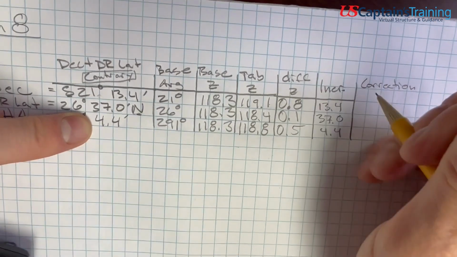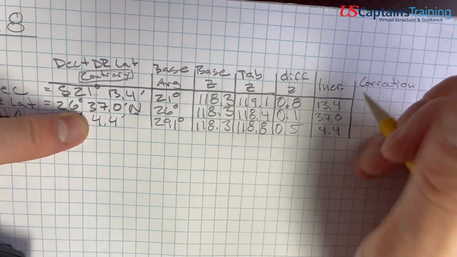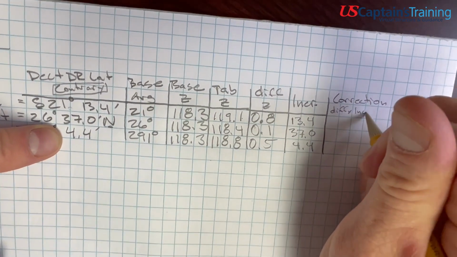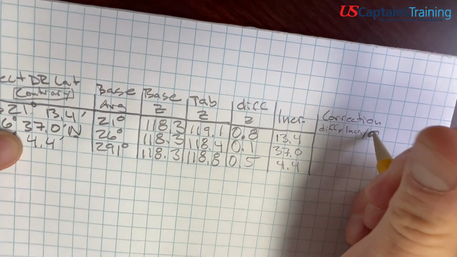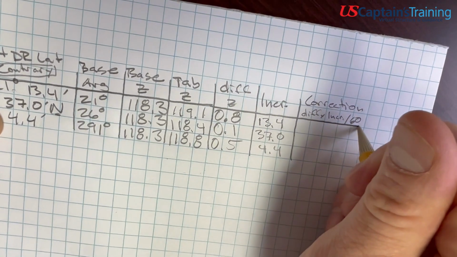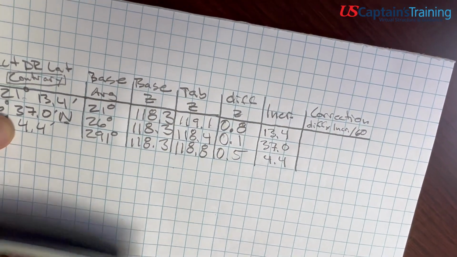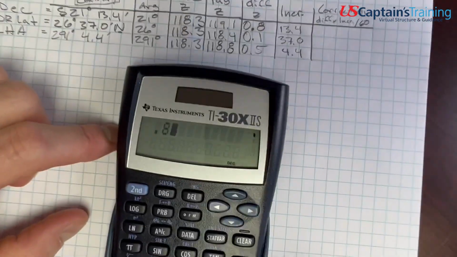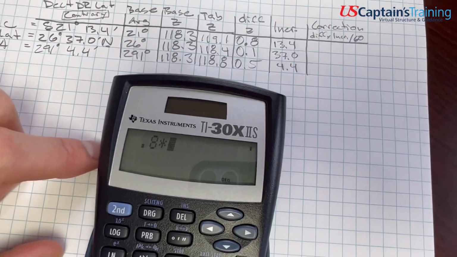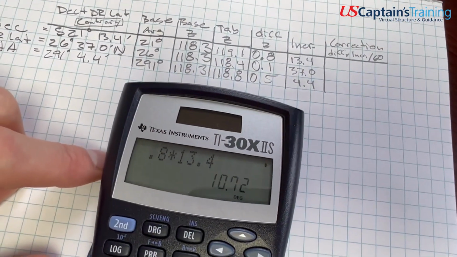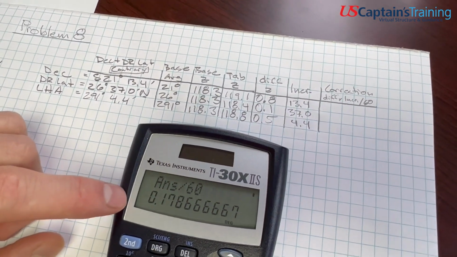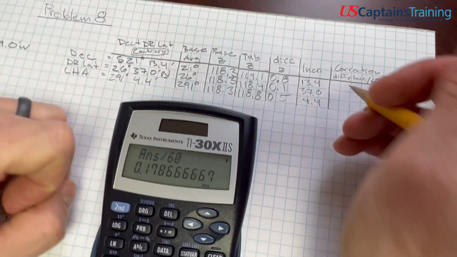So the correction is equal to the difference times the increments divided by 60. Let's crunch those numbers. 0.8 times 13.4 divided by 60 equals 0.18.